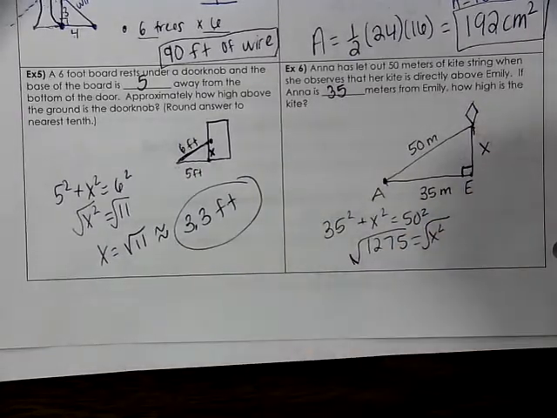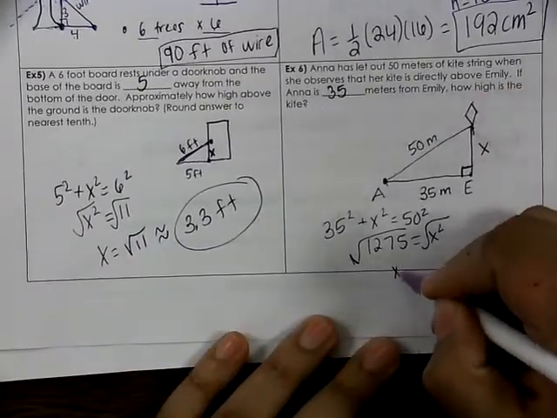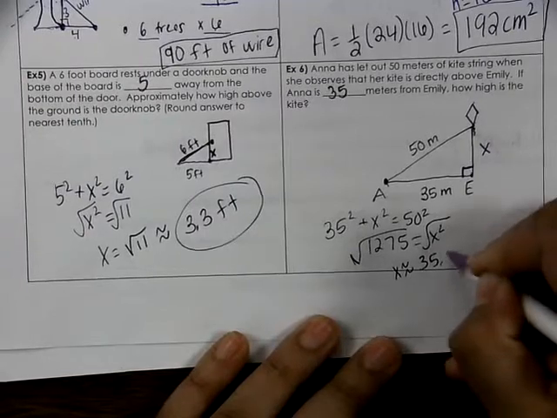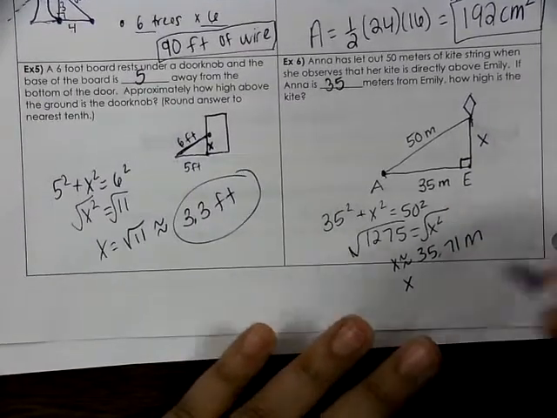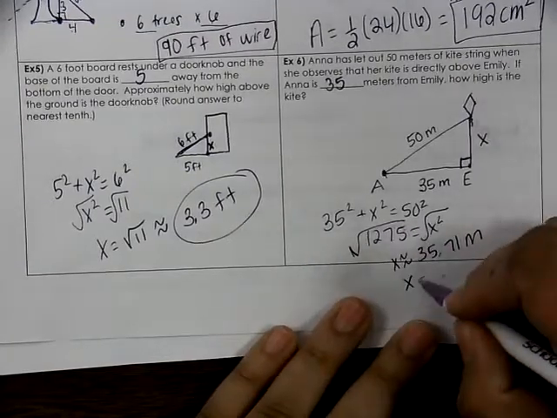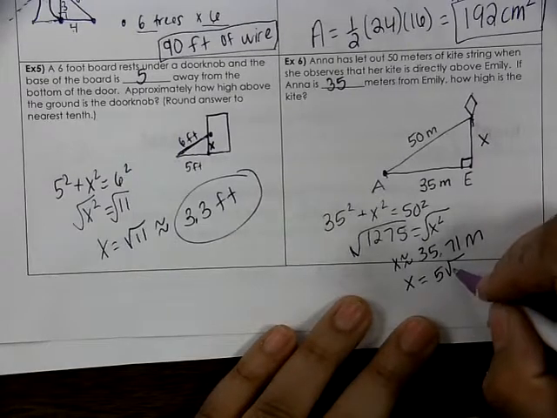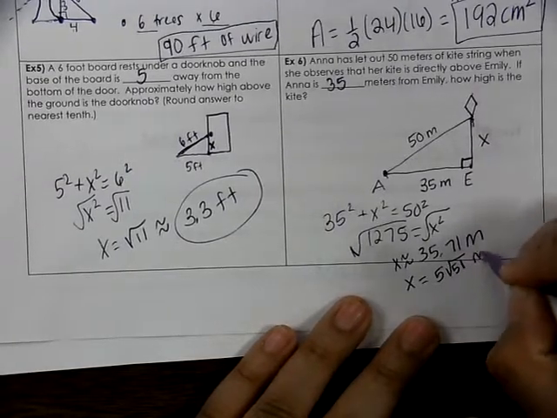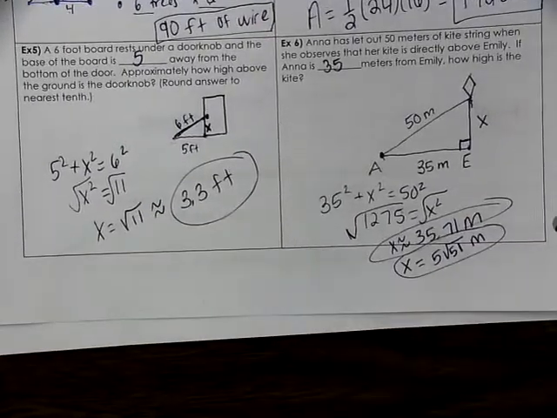It can be written as a simplified radical as well, so it didn't specify here. I'll write both. 35.71 meters. If you were to write it in simplified radical form, 25 is a perfect square sitting inside 1275. So this would be 5 root 51 meters. So again, both answers are there. Just depends on a quiz or a test how you need to leave that answer.